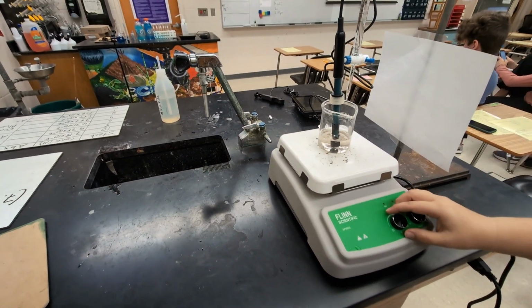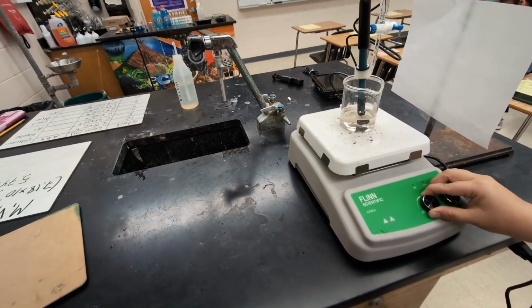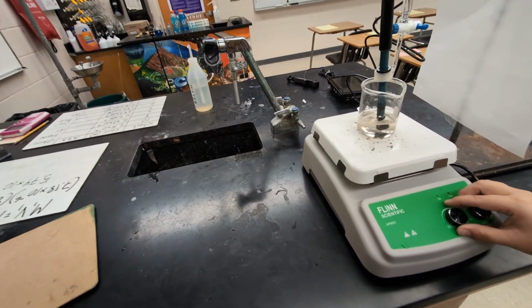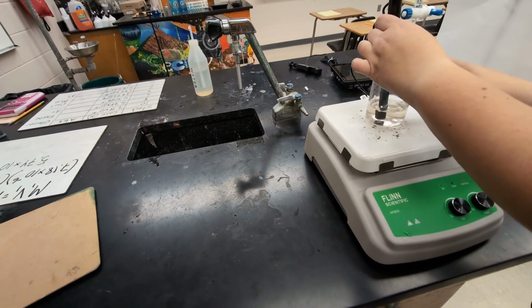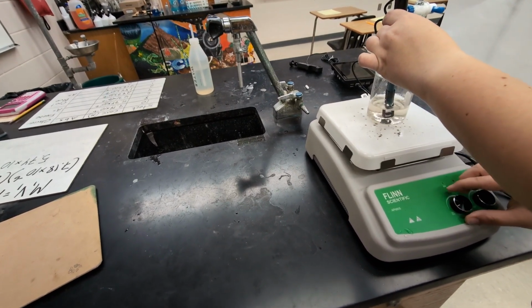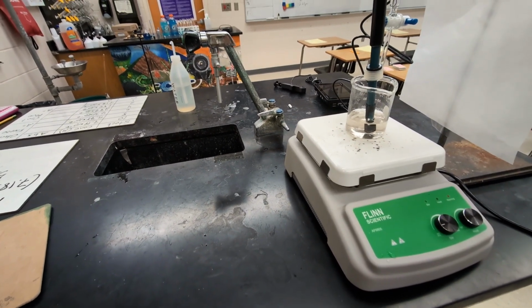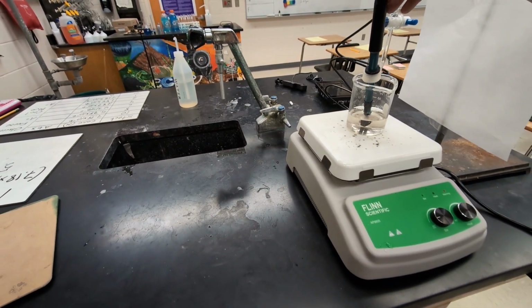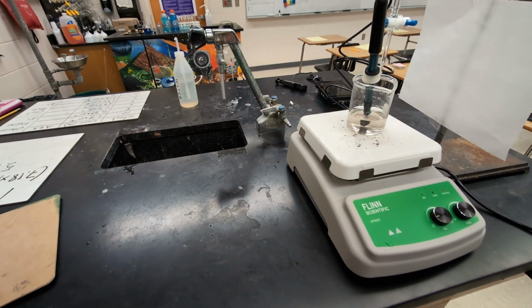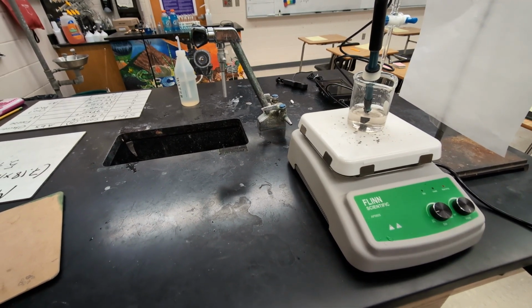There we go. And we'll turn the stirrer on low. There we go. Okay, and so then we're going to titrate.